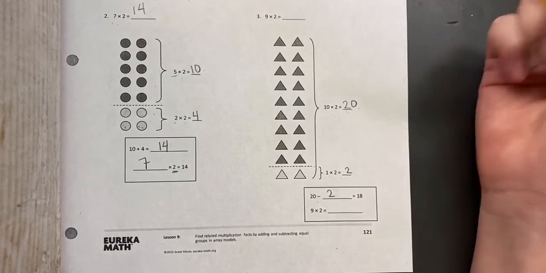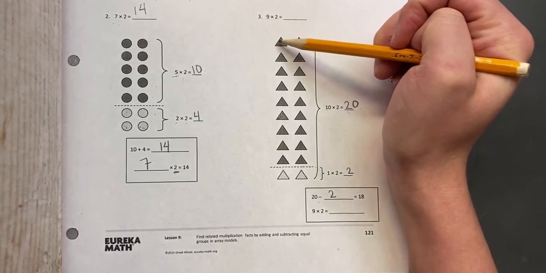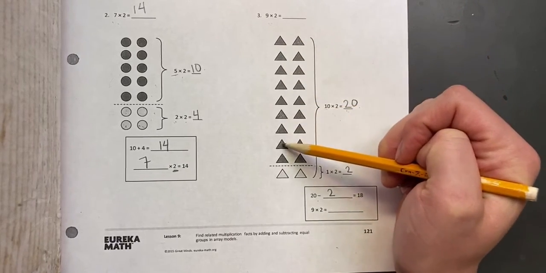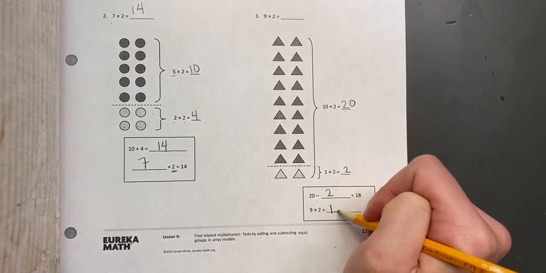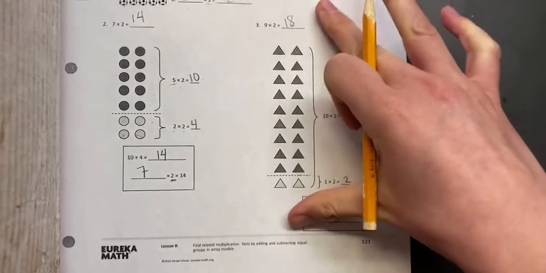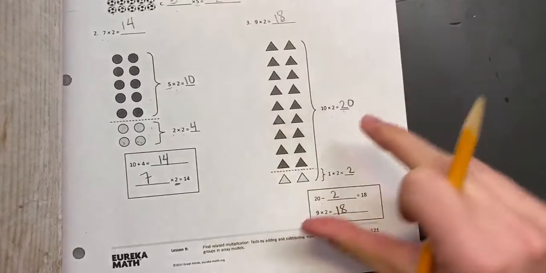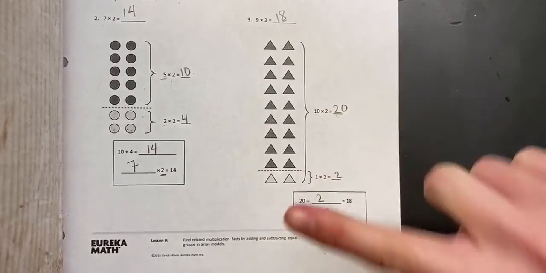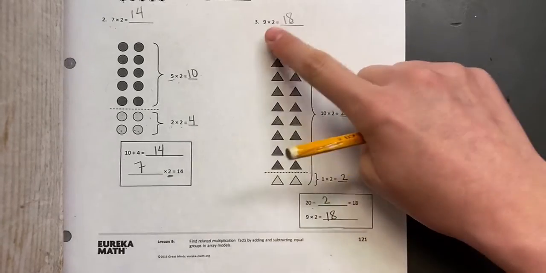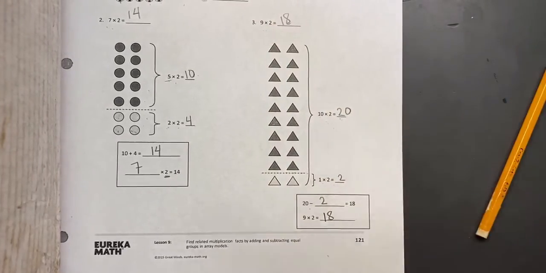Let's count by 2's to our 9th row. 2, 4, 6, 8, 10, 12, 14, 16, 18. So 9 times 2 is 18. So they're just showing, if you're not comfortable yet with 9 times 2, you can say 10 times 2 and always take away the last row, which will give us 9 rows and 2 in each of them.